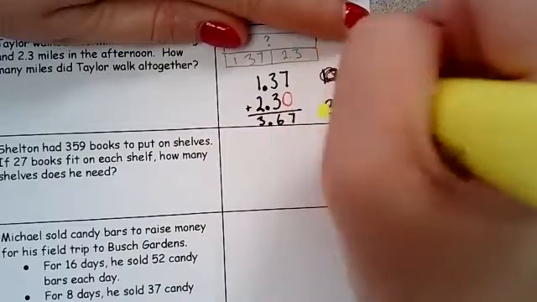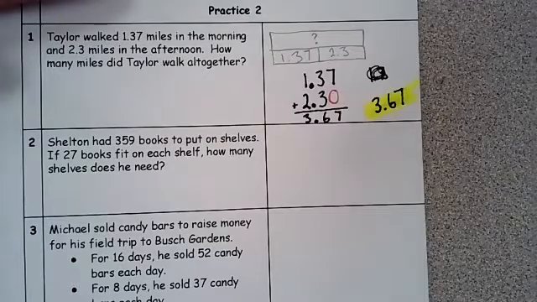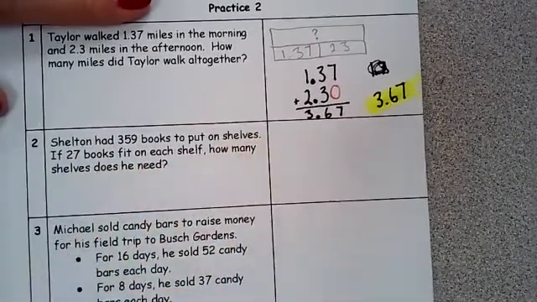And I like to highlight it. All right, next one. Shelton had 359 books to put on shelves. He can put 27 books on each shelf. So how many shelves does he need?